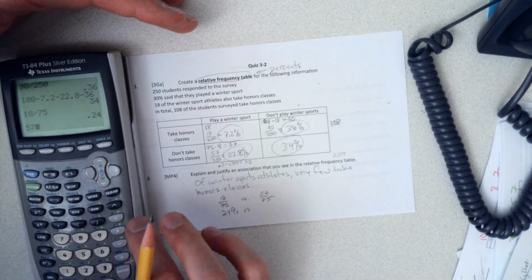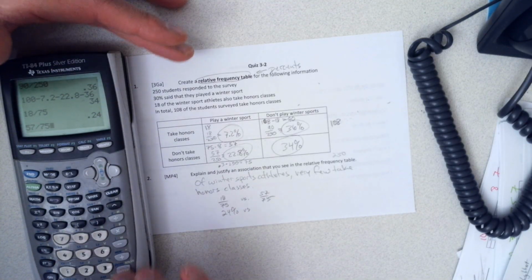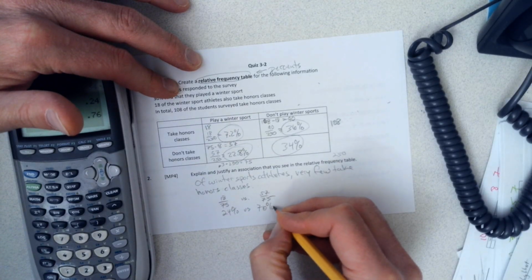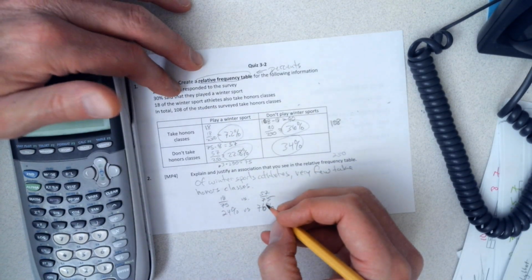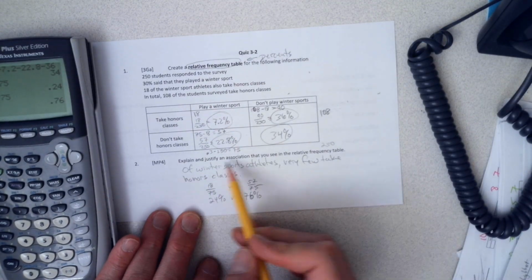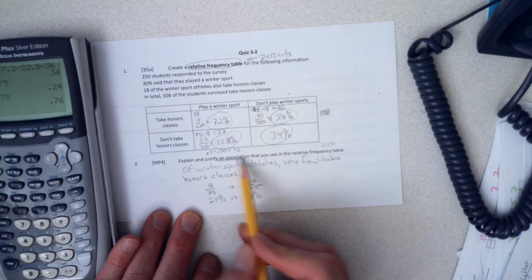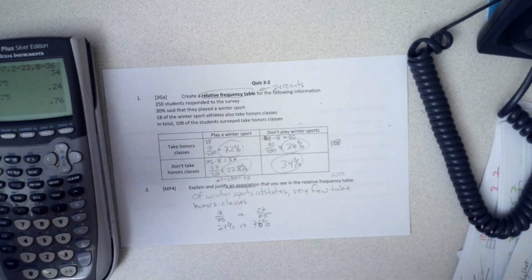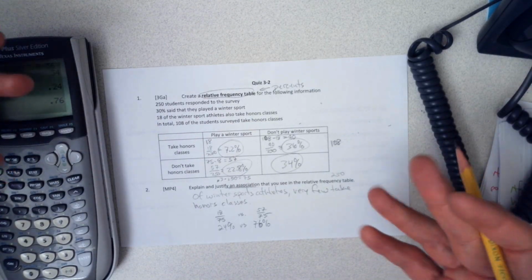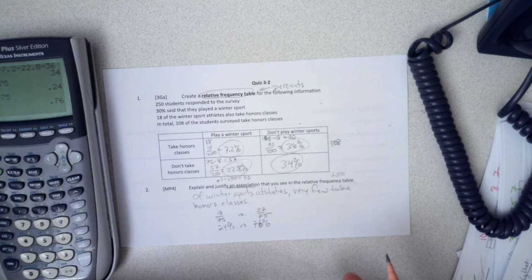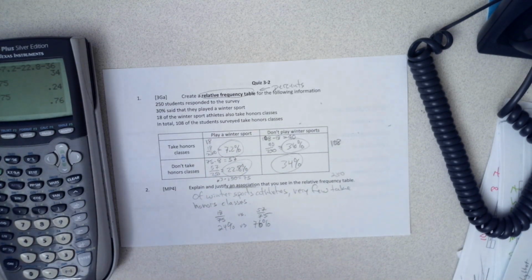I'll check the 57 divided by 75, that is 76%. So that's an example of an association that I can see from the data, a relationship between winter sport athletes and students that take honors classes. Okay. So that's an example of quiz 3-2.